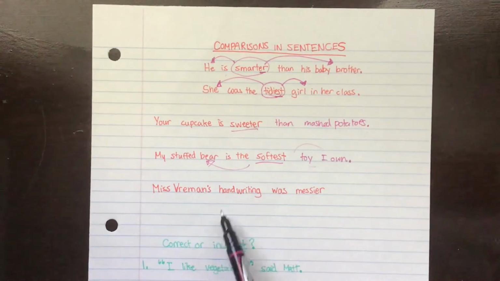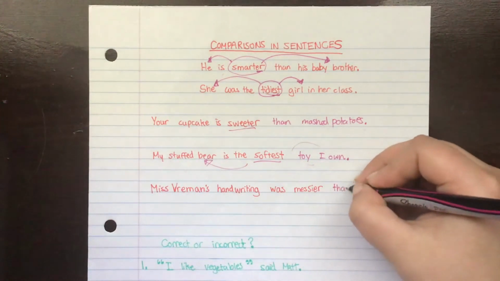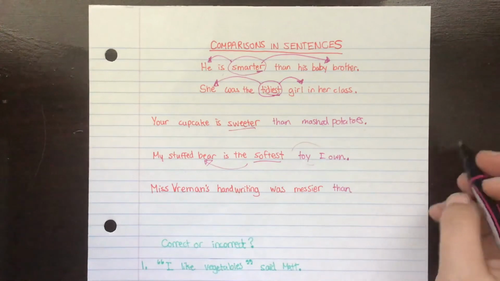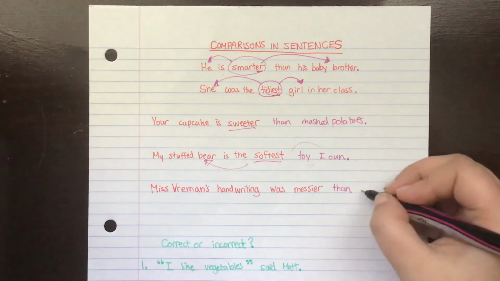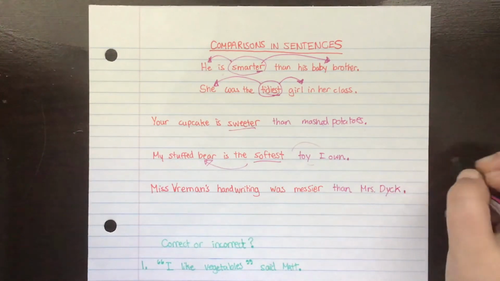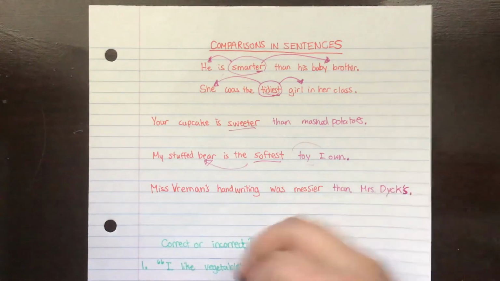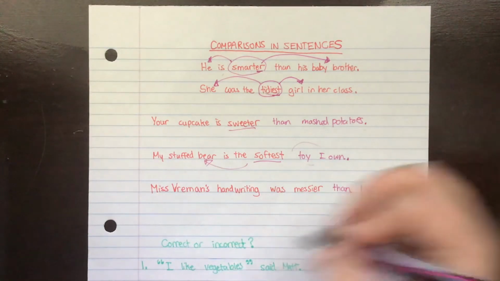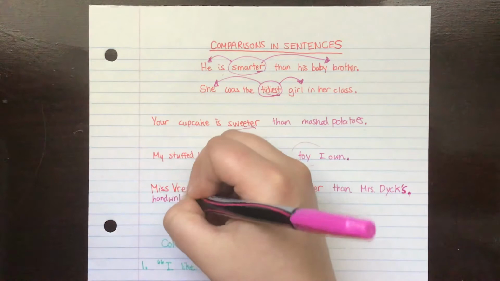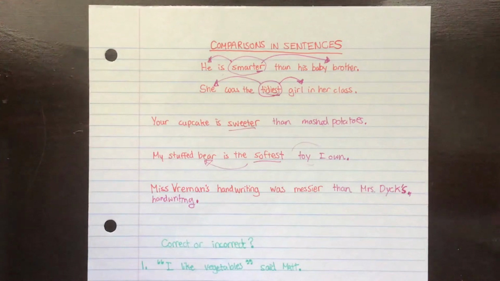Last one. Miss Freeman's handwriting was messier than, and this is where I can get creative again. Know who has really nice handwriting? Mrs. Dyke. Mrs. Freeman's handwriting is messier than Mrs. Dyke's. Oh, and I'll put a little apostrophe and an S because it belongs to hers. And maybe I'll even write handwriting at the end, just to make it a nice, full, and complete sentence. Mrs. Freeman's handwriting was messier than Mrs. Dyke's handwriting. There we go. Three complete sentences. So that's what you're going to do for your first part.